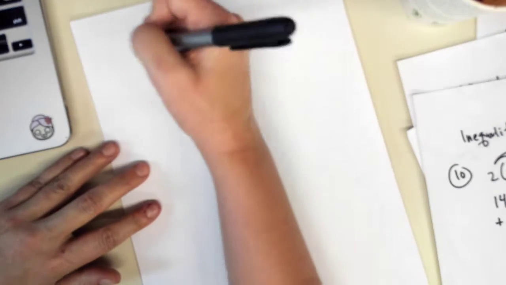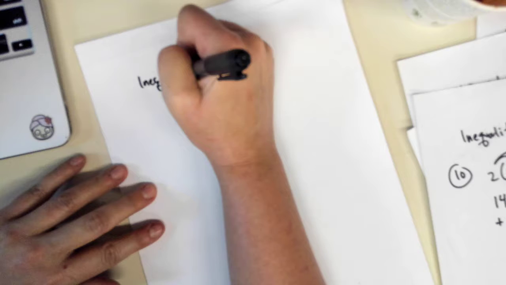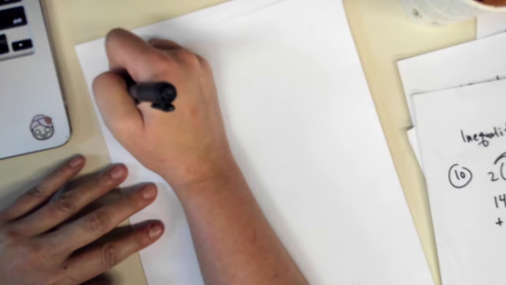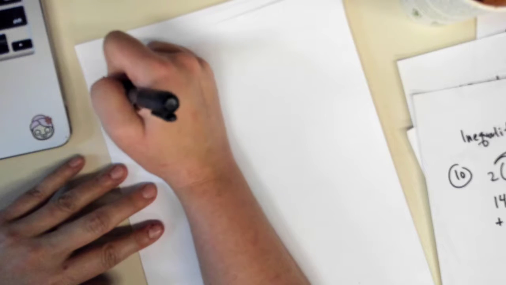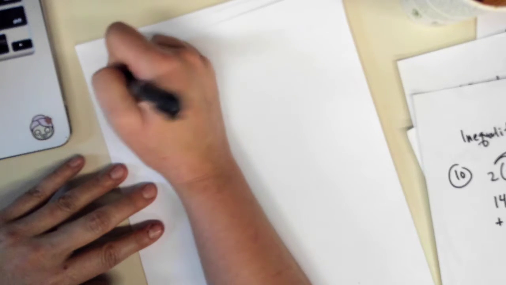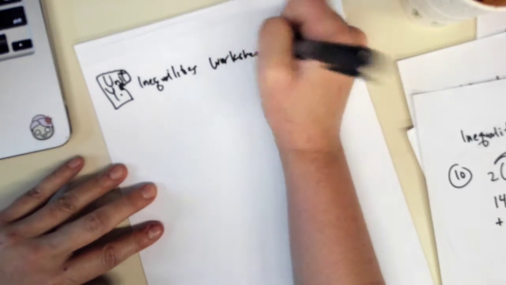Another problem from the inequalities worksheet. So inequalities, well, I should say section 4, unit 4. You guys put up with me and you're very patient. Unit 4, inequalities worksheet. Okay.